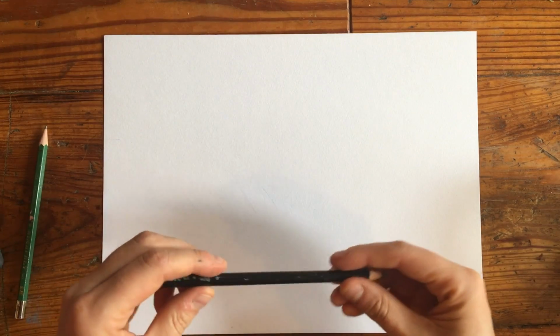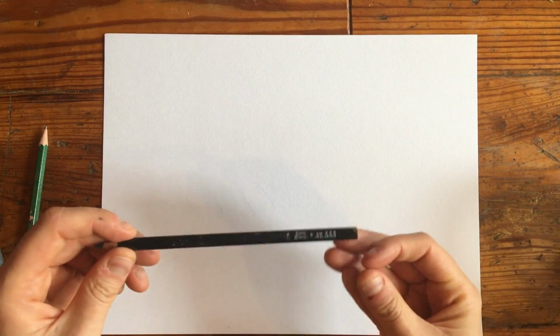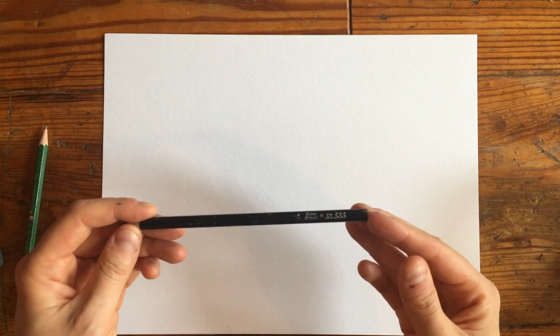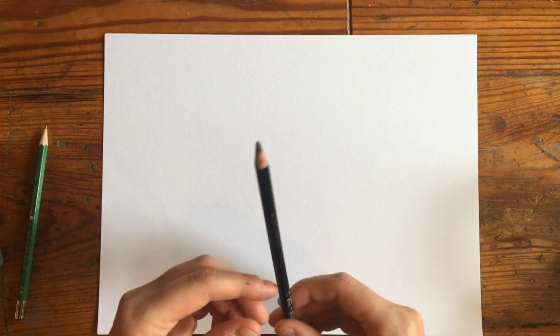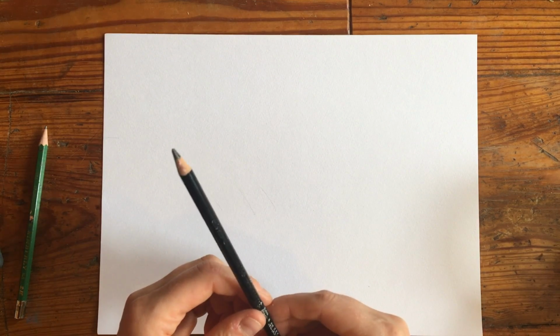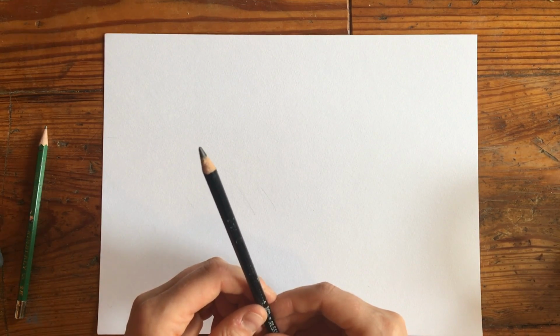The second pencil I'll be using is an extra black, also known as an ebony pencil. It is the softest pencil you can get. It's probably equivalent to a 6 or 8B.